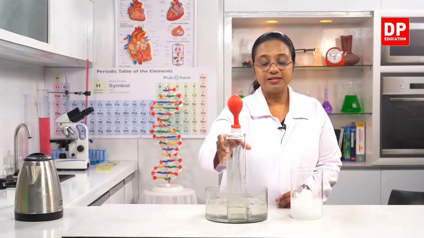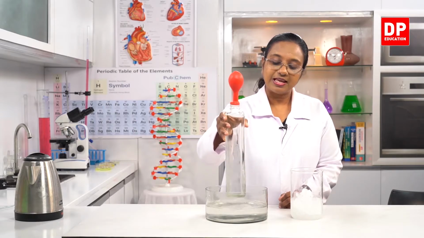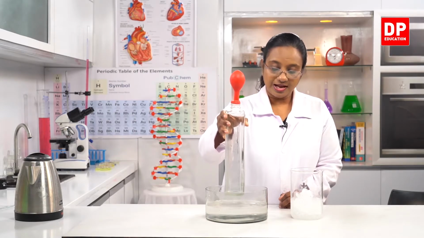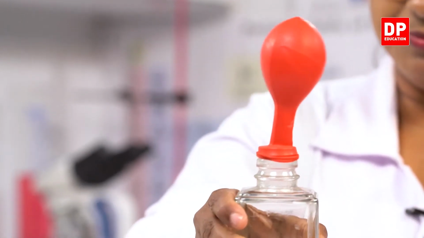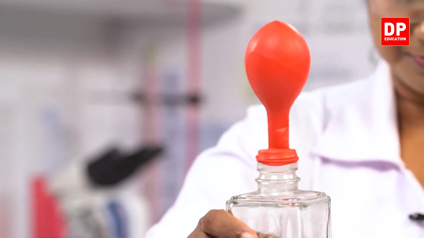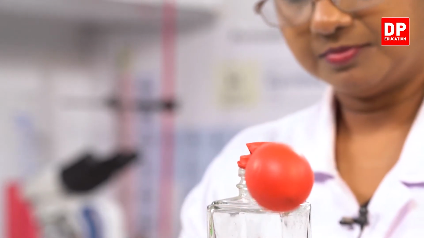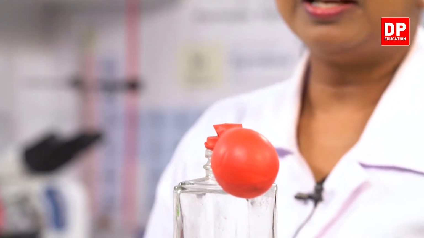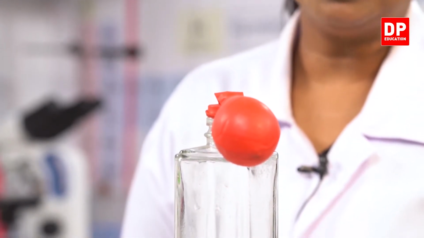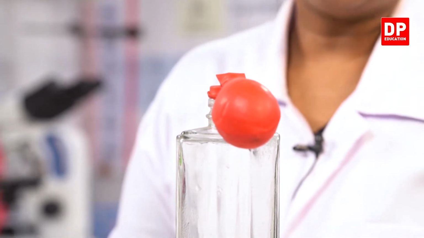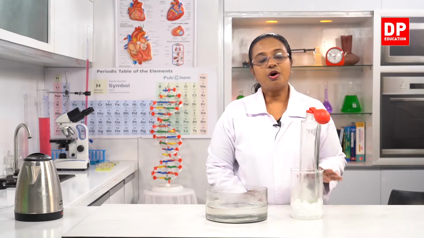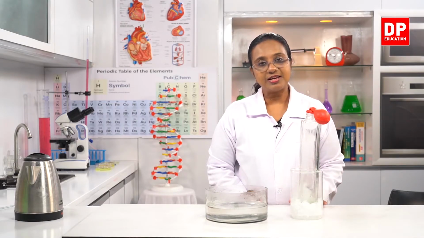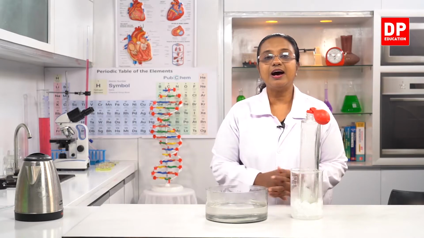Now if we take this glass bottle and place it again inside the ice, you can see the contraction of the balloon. Now see, immediately it has gone down. And again, you can observe the contraction. So on cooling, air contracts, and on heating, air expands.